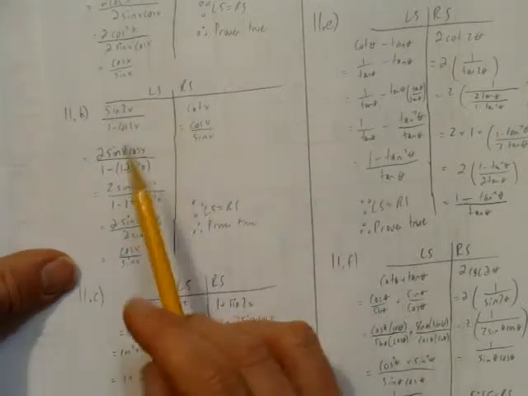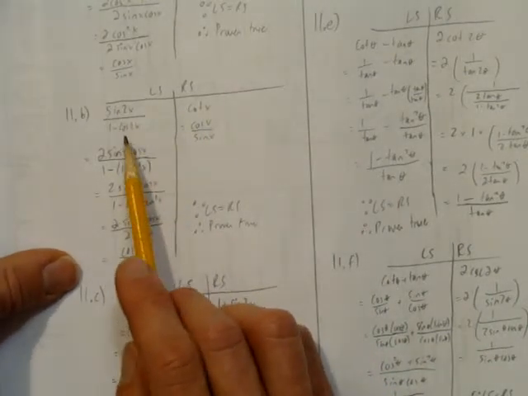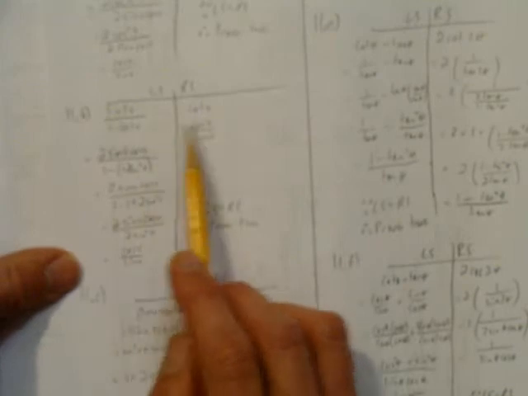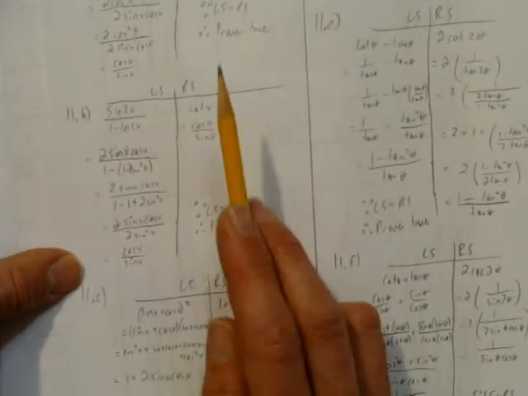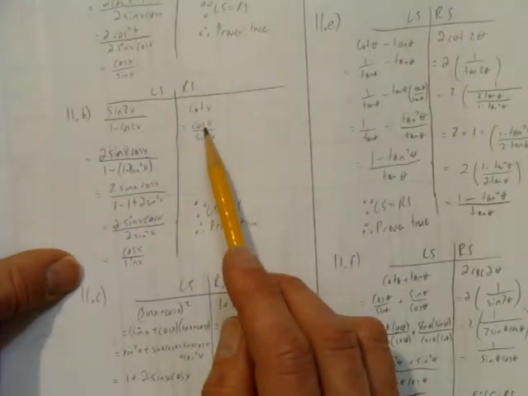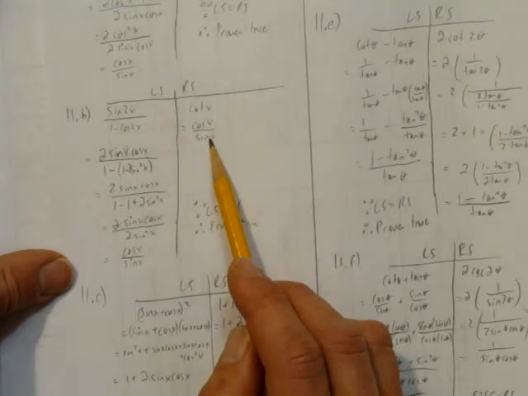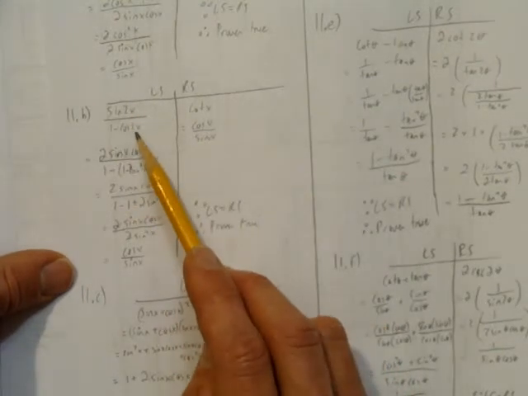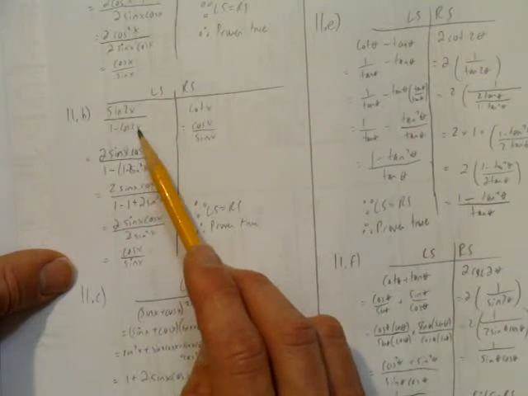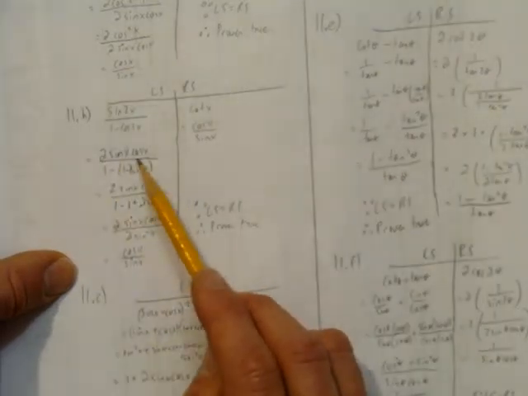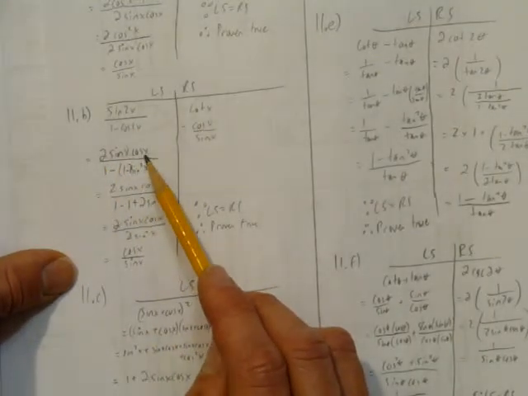11b was trying to prove sine 2x divided by 1 minus cos 2x equals cotangent. Just like before, start with a cotangent. That's the same as cos over sine. And just like before, I don't know which version of the formula to use yet for cos 2x, but there's only one version of sine 2x. It's 2 sine x cos x.